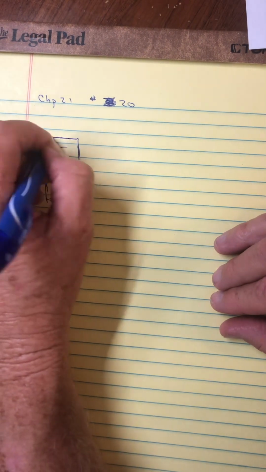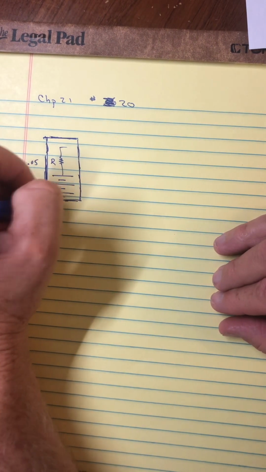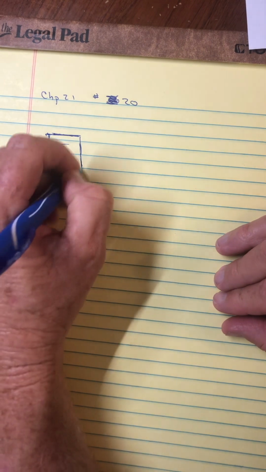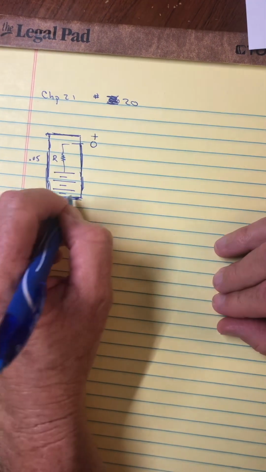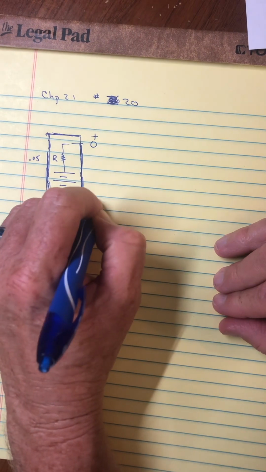Here's the physical thing you would see if you lifted the hood on your car. You would see this lead acid battery, and there'd be a terminal which you'd label as positive, and over here another terminal which you'd label as negative.